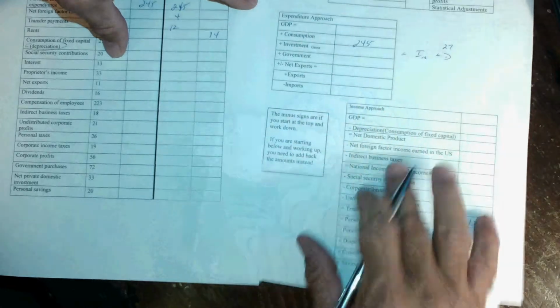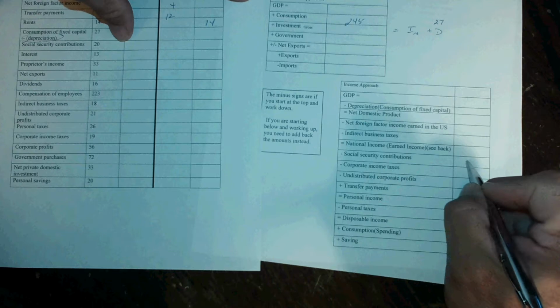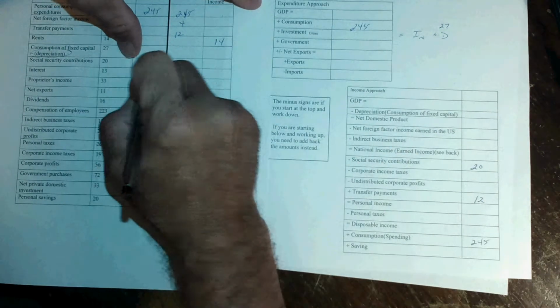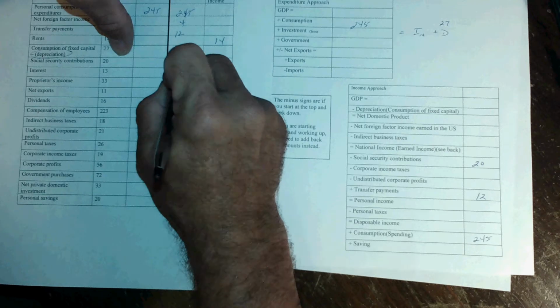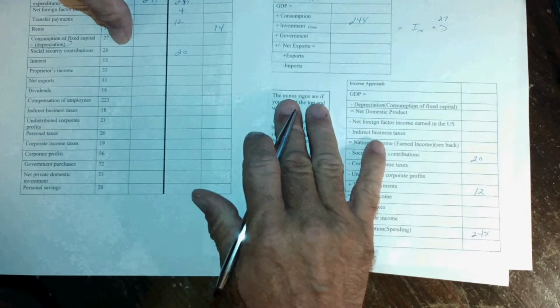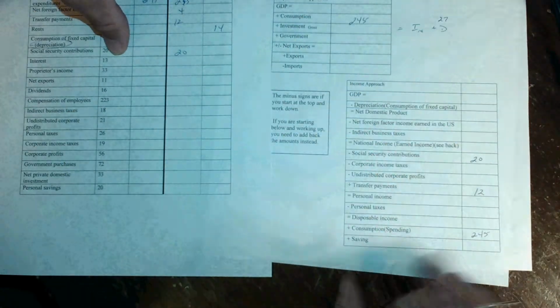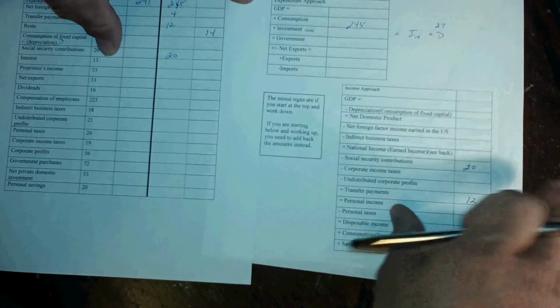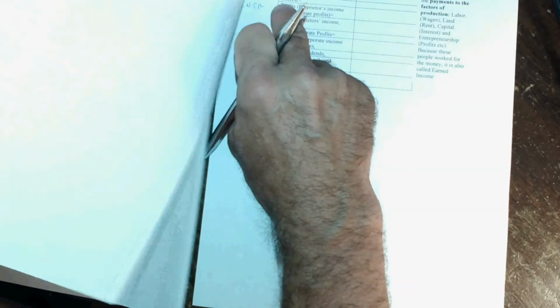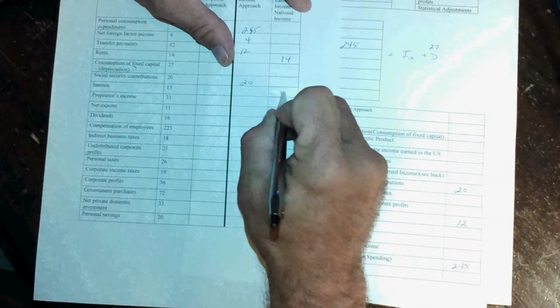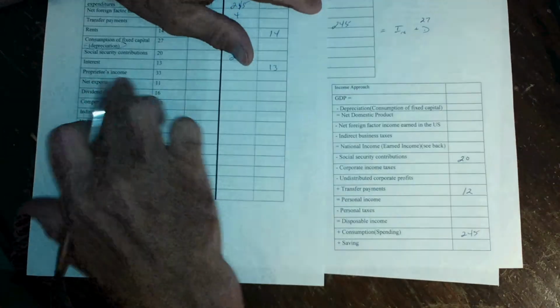Social Security contributions, not here. Looking down, we find them here. So we're going to put the 20 here and the 20 in that column here, the income approach. Interest, not here, not here, but we notice that interest is a payment paid to the factors of production who provide capital. So we're going to put that in the earned income approach in the last column, 13.